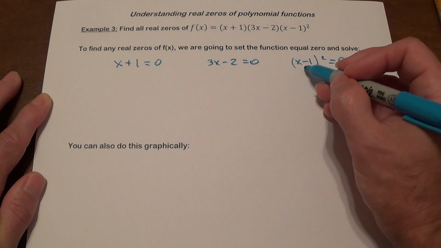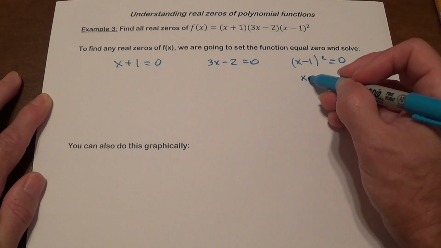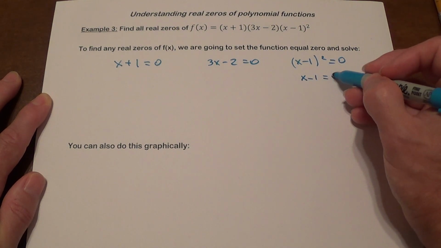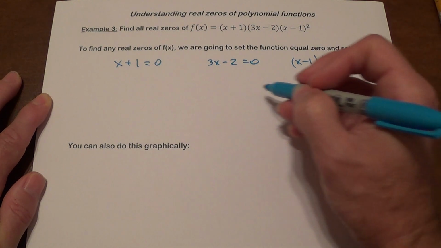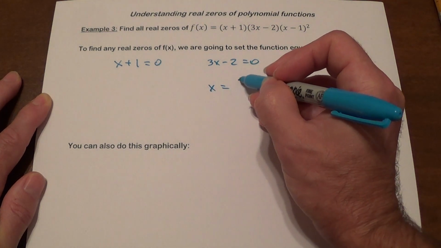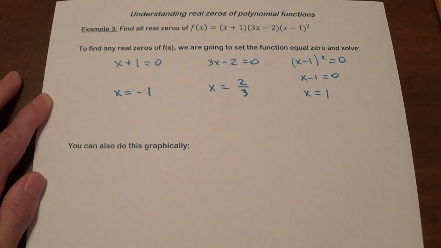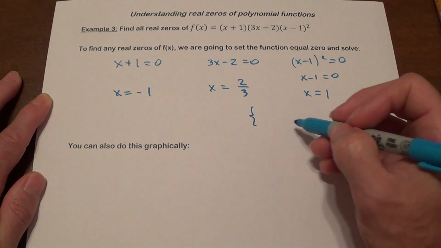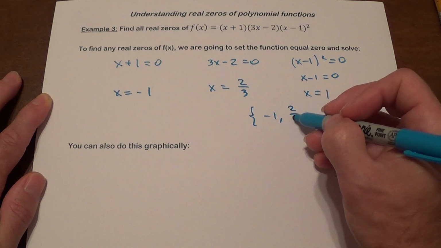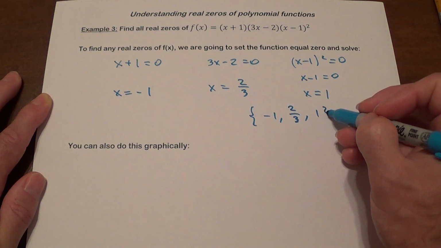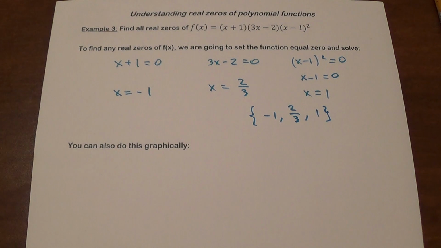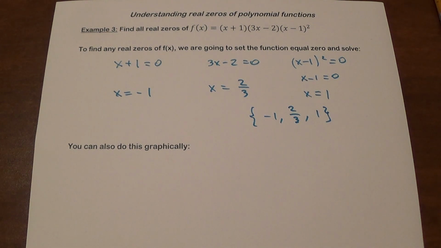We know if something is squared and equals 0, that means the quantity that you're squaring is going to equal 0, which means that's going to give you x equals 1. This here gives you x equals 2/3, and this one gives you x equals -1. So our real zeros here are -1, 2/3, and 1. And if you want to do it graphically, you can.